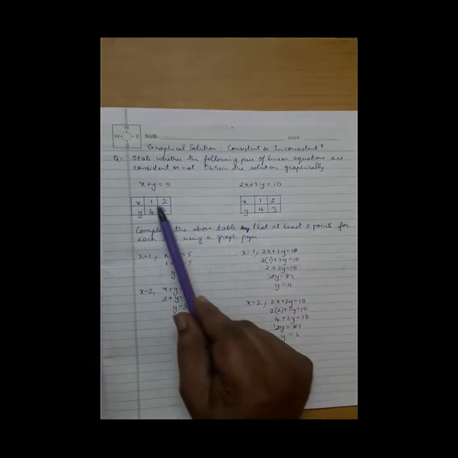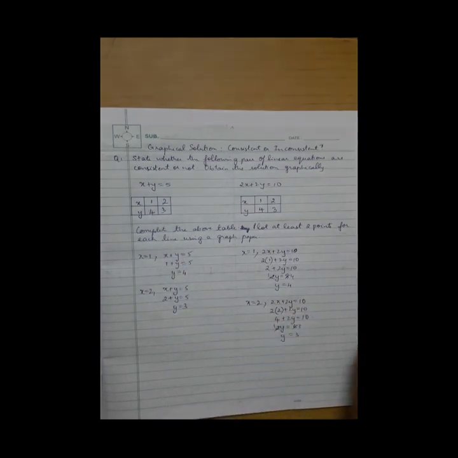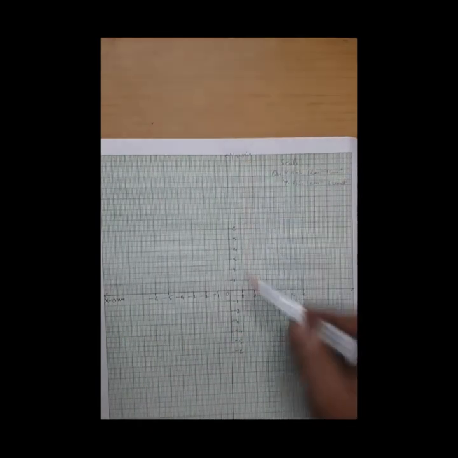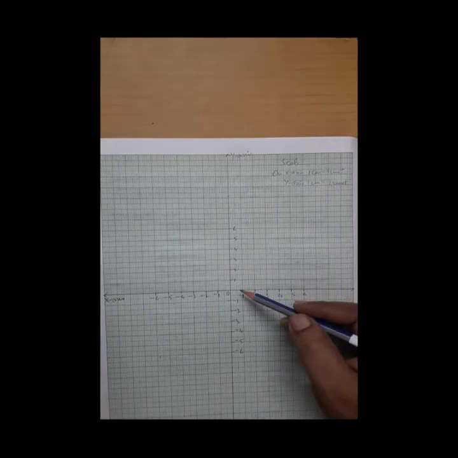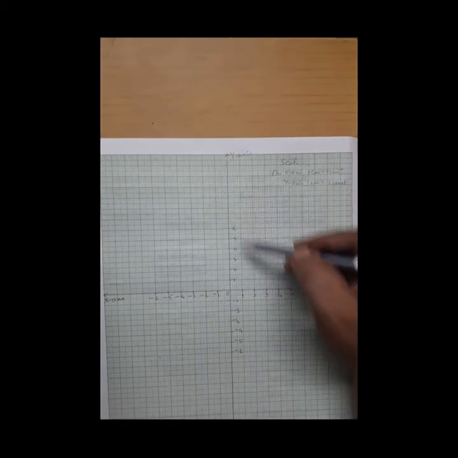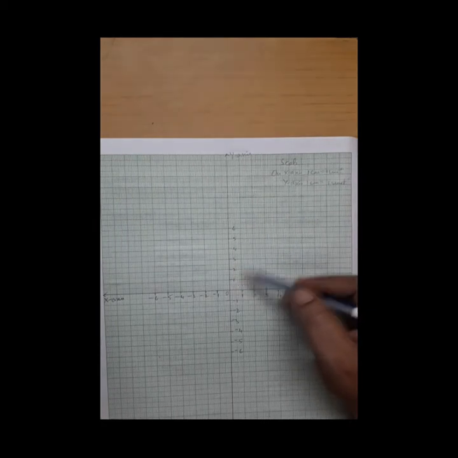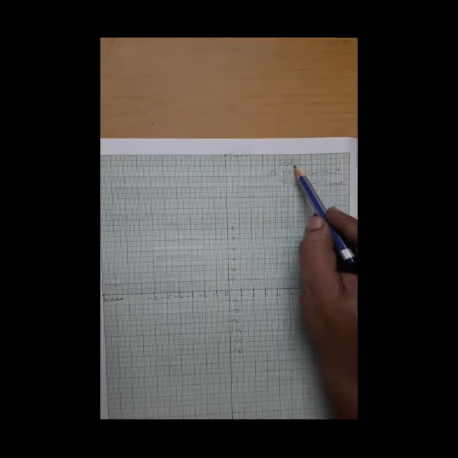So we will plot these points on the graph. I've already drawn the outline of a graph. We have the y-axis, we have the x-axis, and I've designated the units. 1 centimeter is equal to 1 unit on the y-axis and x-axis as indicated by the scale. Now we'll plot the points.